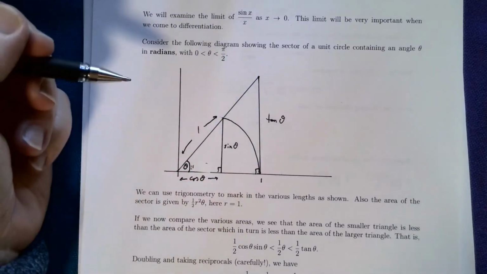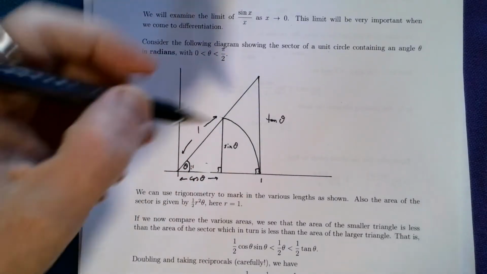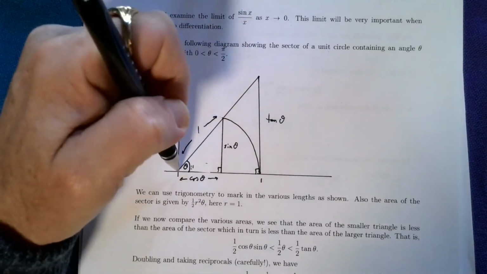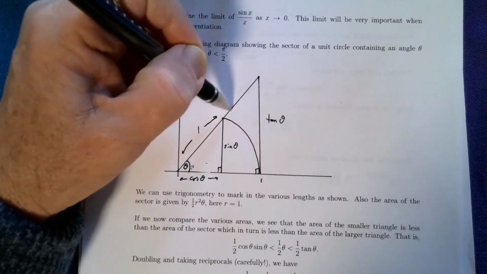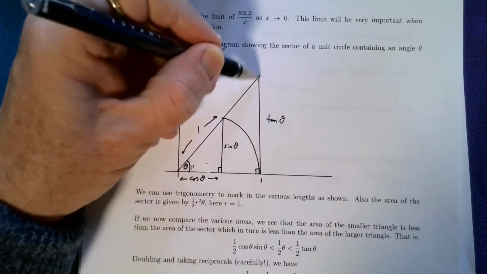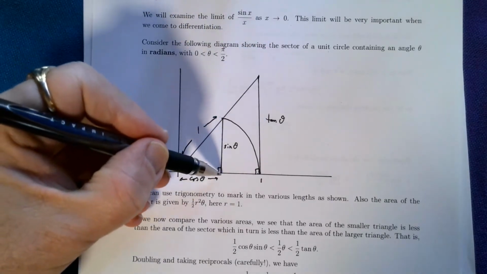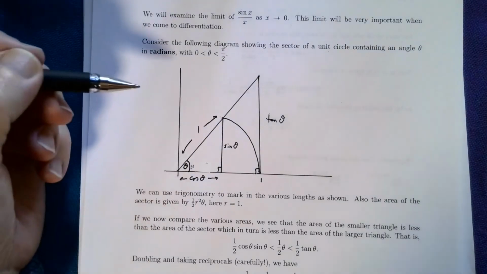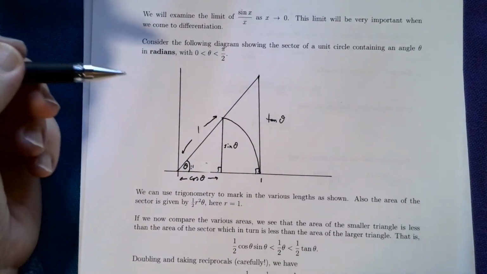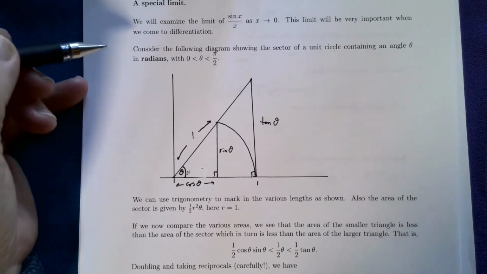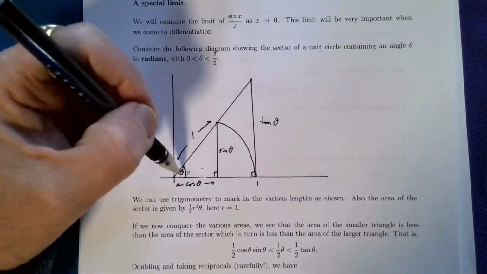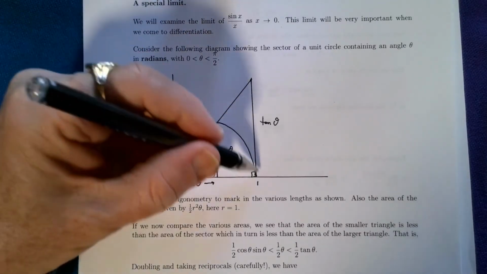So this will be at right angles, and I draw that up to here, and I'm going to extend this radius up until it meets this one to give me a triangle here. And I'm also going to drop a line down here to get another triangle here. So there's the picture, and let me mark in some of the information we've got. So we know this is theta, this is 1, this is 1.